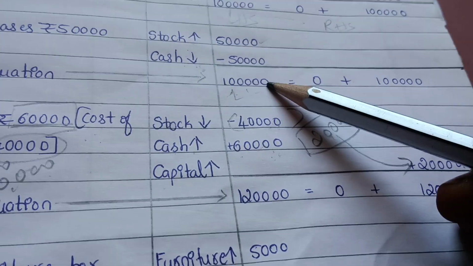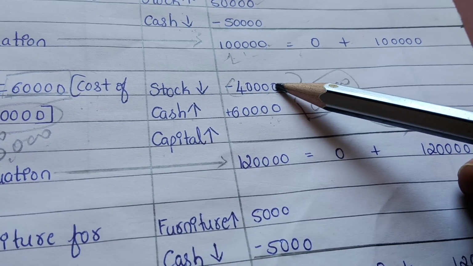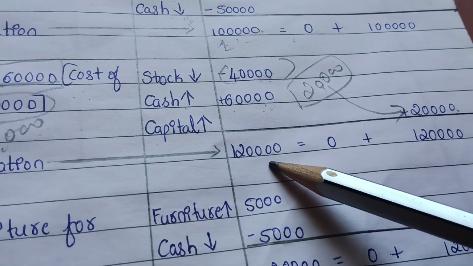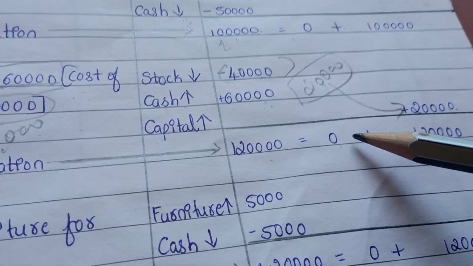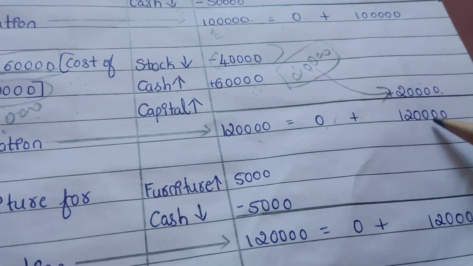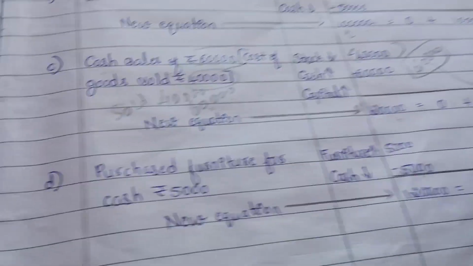So now, from the last equation, you add and subtract the values. 1 lakh minus 40 you get 60, plus 60 you get 1 lakh 20, is equal to liabilities 0 plus 1 lakh plus 20,000, you get 1 lakh 20,000. Once again LHS is equal to RHS.